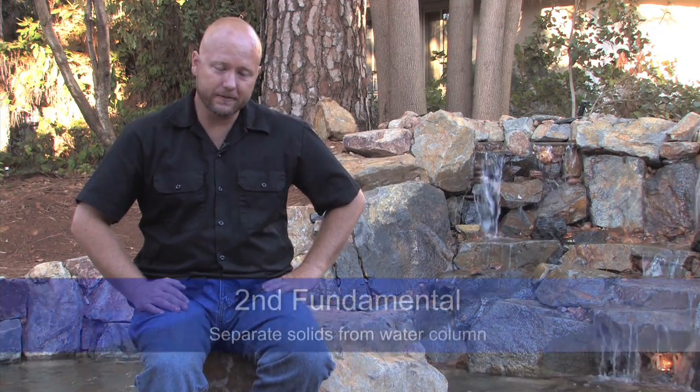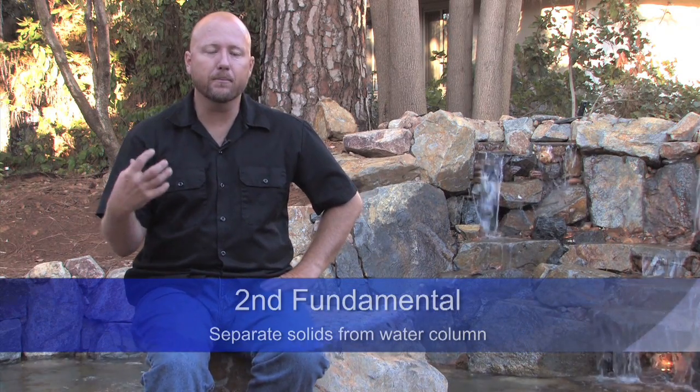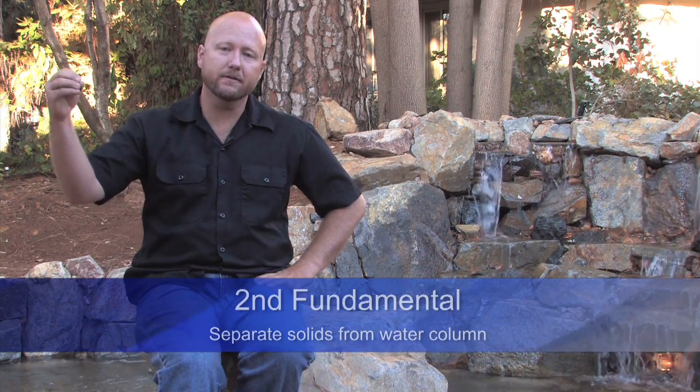The second fundamental would be separating solids. And separating solids is important because, for example, let's say you take some fish poop out of the pond, and it'd be nice if you could just set it over here and then send clean water to the filter. Instead of, say, sucking it through a bottom drain, direct suction into a pump, the poop gets ground all up and then sent up to the filter and it kind of starts to clog the filter. So if we separate those solids, it helps the efficiency of the biological filter tremendously, and it reduces your maintenance. So separating solids is that second fundamental that's important.